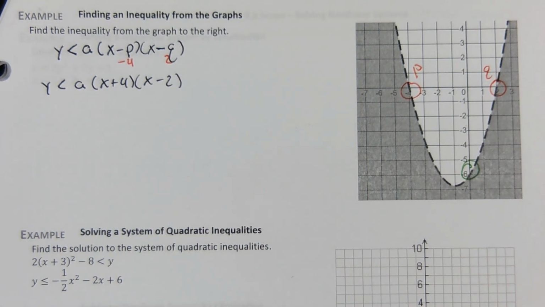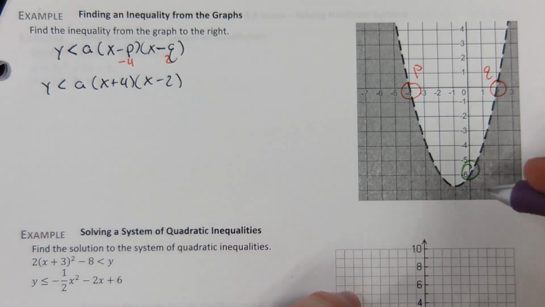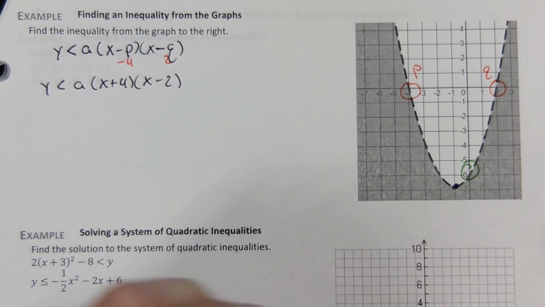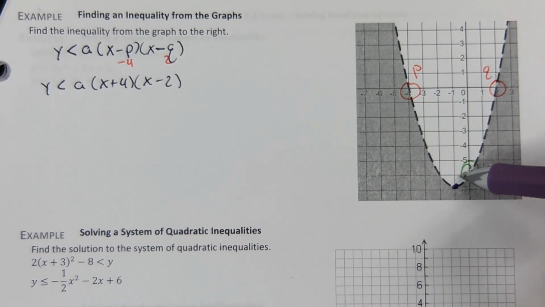Can I ask a question? Of course you can. You said that if you shade above the vertex, it'd be y is greater than. Yes, shading above is y greater than. But I'm looking at the graph, and they're shading below and above. No. Your vertex is right here. So the shading above the vertex would be here. It wouldn't be outside. Don't worry about inside, outside. Just look immediately above or immediately below. Okay?